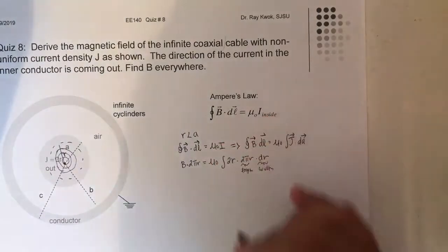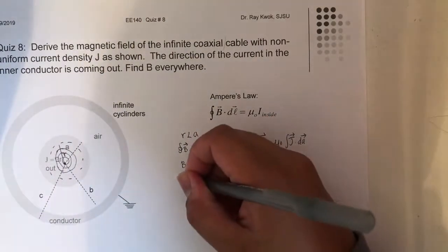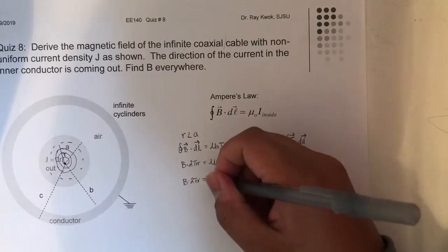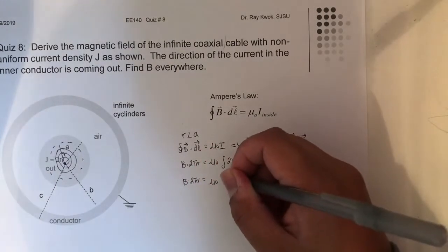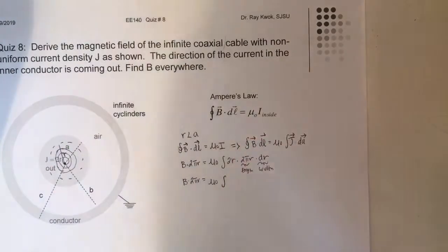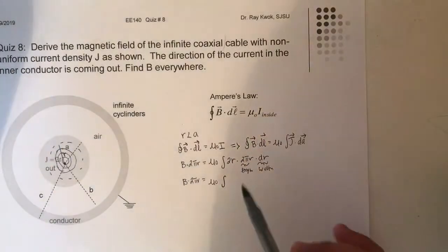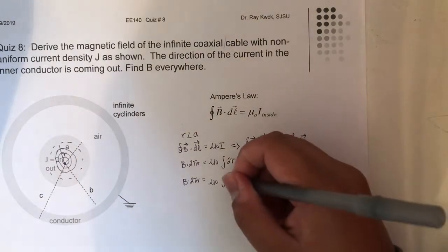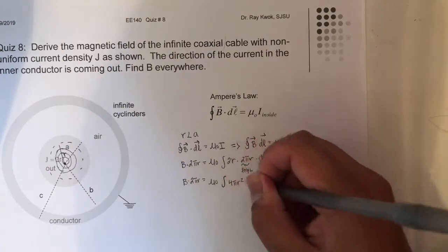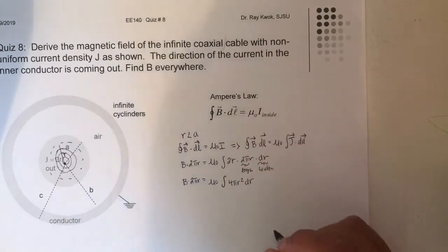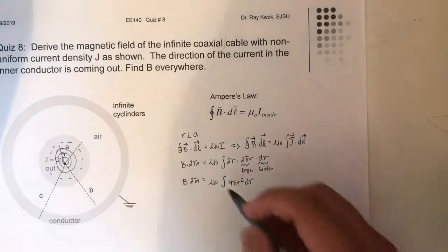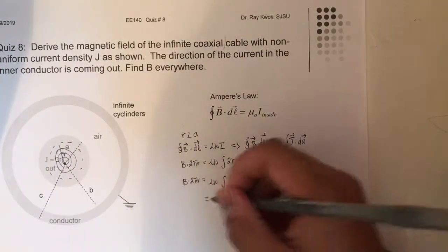Go ahead and simplify: B times 2 pi r equals mu naught integral. We'll multiply this out. 2r times 2 pi r times dr will just give us 4 pi r squared dr. Since 4 pi is a constant, we can move it to the left of the integral.